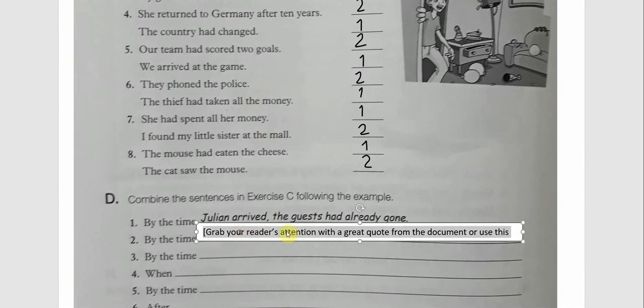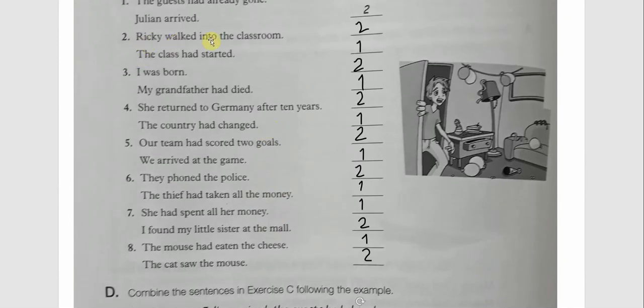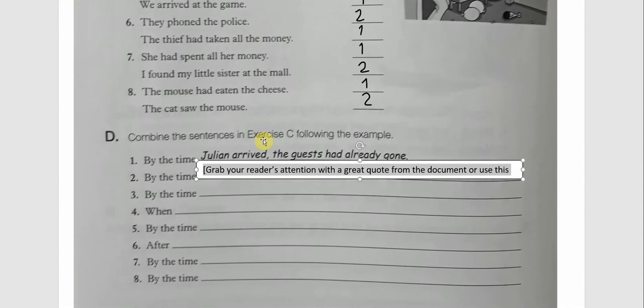So by the time Ricky walked into the classroom, the class had already started. So that is an example for number 2.